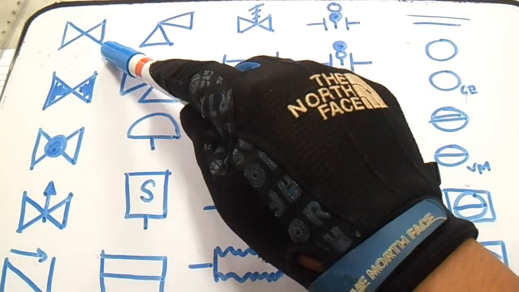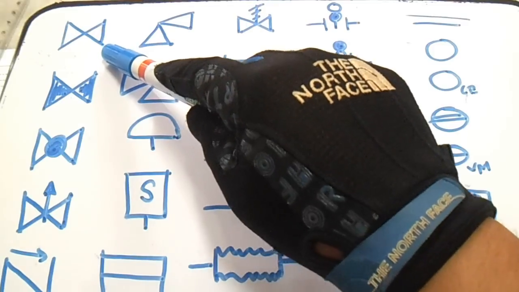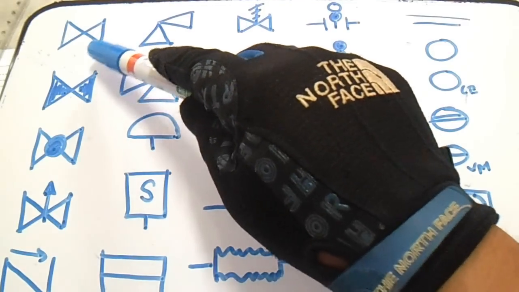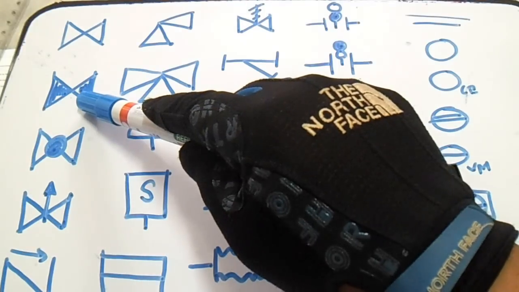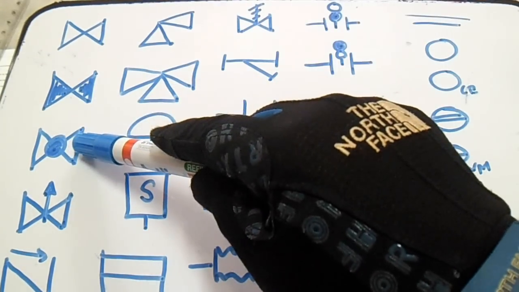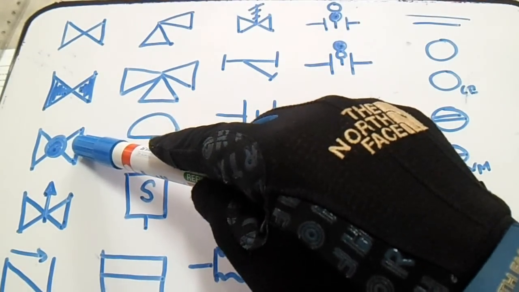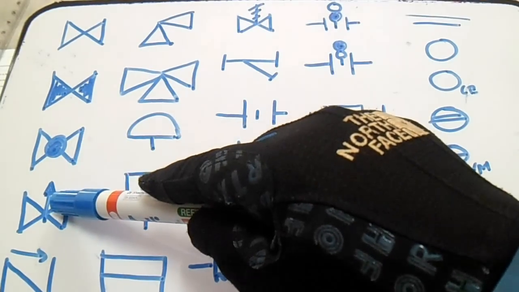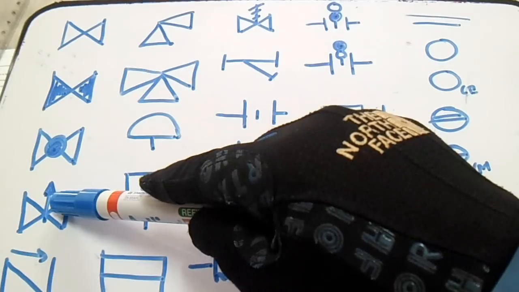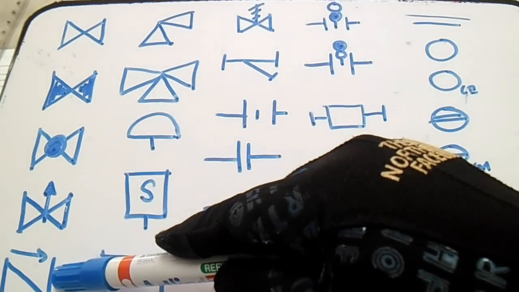So this is a gate valve open. Gate valve close. So this is a globe valve, needle valve. We have a check valve.